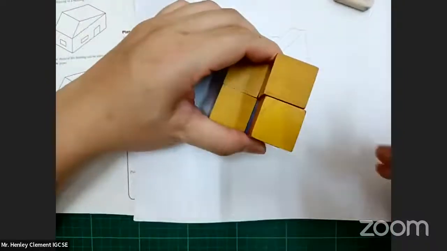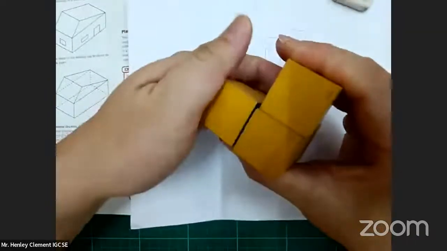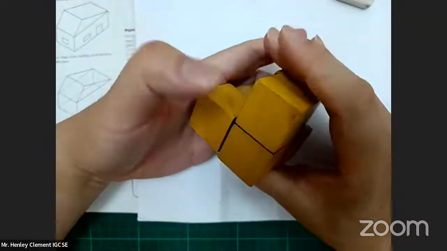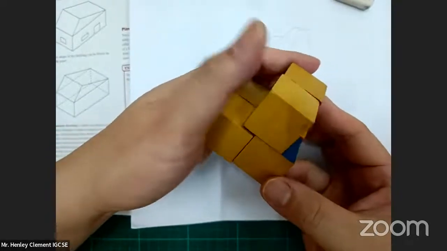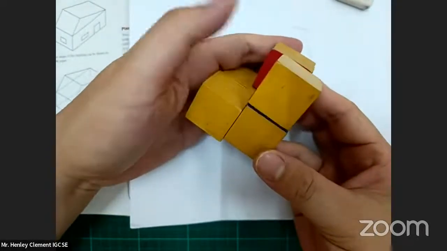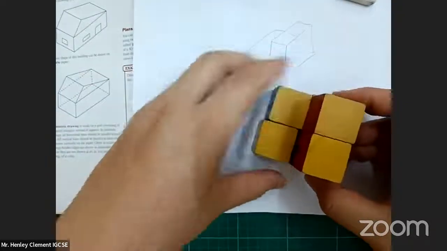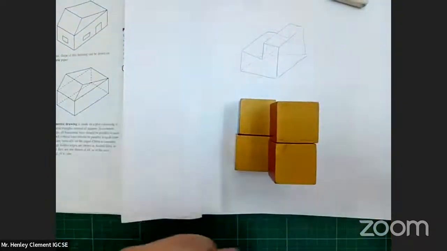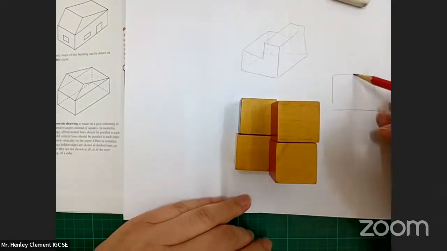It should look like this. Can you see? Let's look at this. How to show you? How to hold? Yeah, it looks like this. So the top view will look like this. The top view I can draw easily. So there's a line.